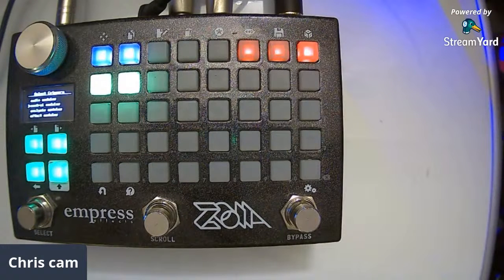And control modules are a way of controlling what happens within ZOIA. They can both generate CV but they can also manipulate and change the CV produced by other things. So, for instance, I talked about the pitch detector.